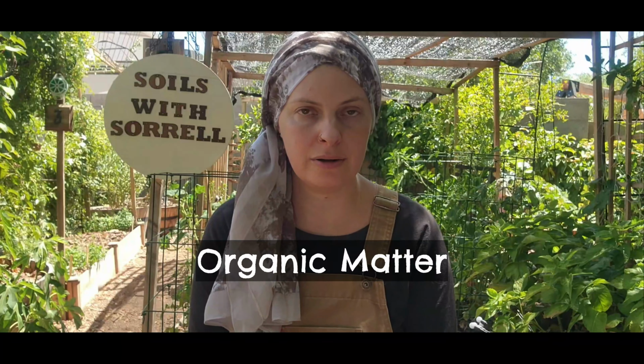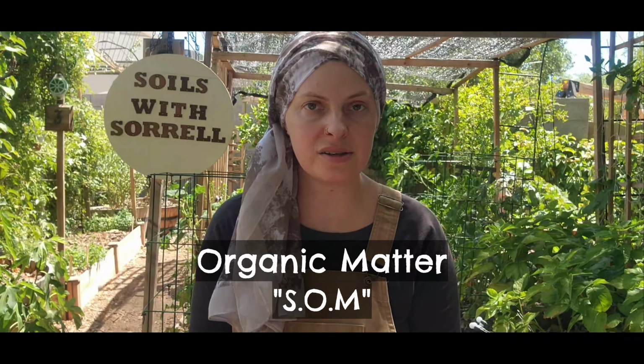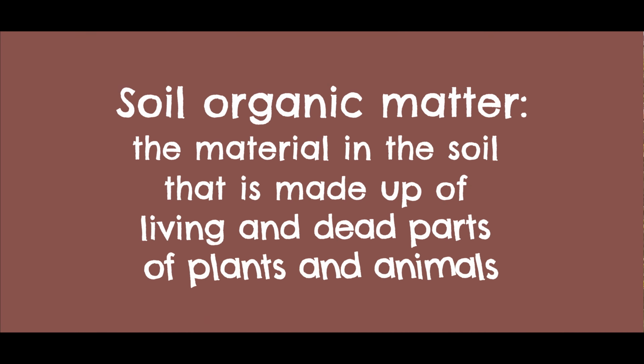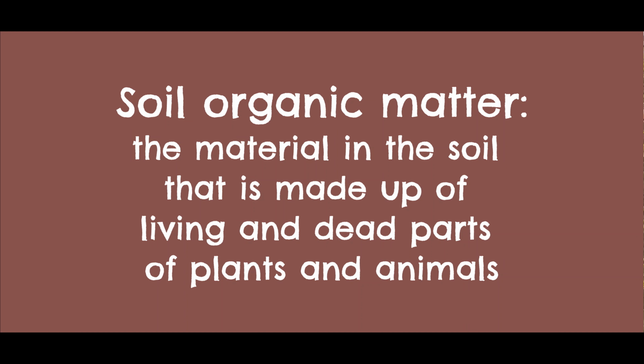So far, we have three-fourths of the ingredients that we need to make soil. But the last one that we're going to talk about today is organic matter, which is also abbreviated SOM for soil organic matter. But what is that? Soil organic matter is the material in the soil that is made up of living and dead parts of plants and animals. That sounds weird, and I get it, but let me explain.